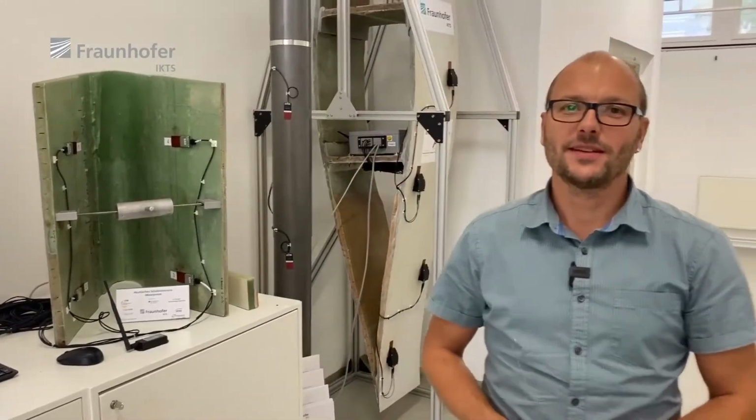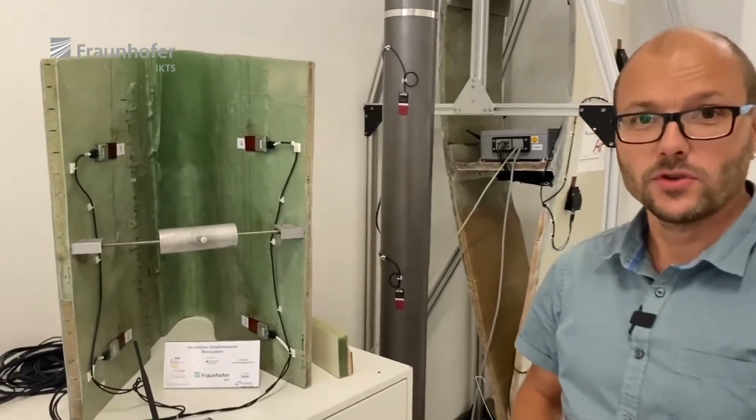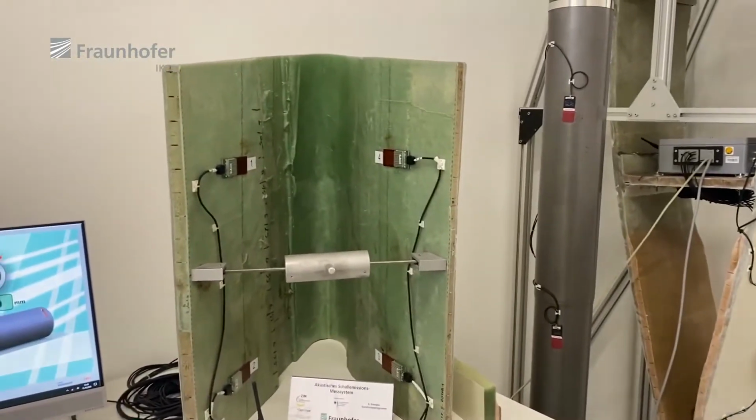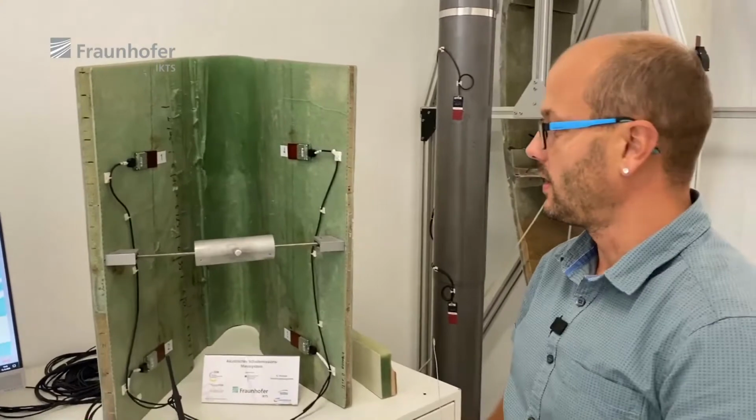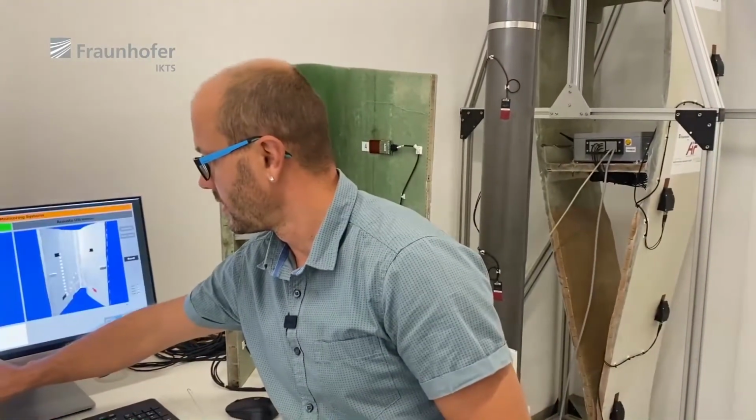Hello, my name is Lars Schubert and I would like to give you now a practical overview about the structural health monitoring methods we use. Let's start here. That's a part of a wind turbine rotor blade, and I would like to demonstrate the acoustic emission technique on this type of wind turbine rotor blade.